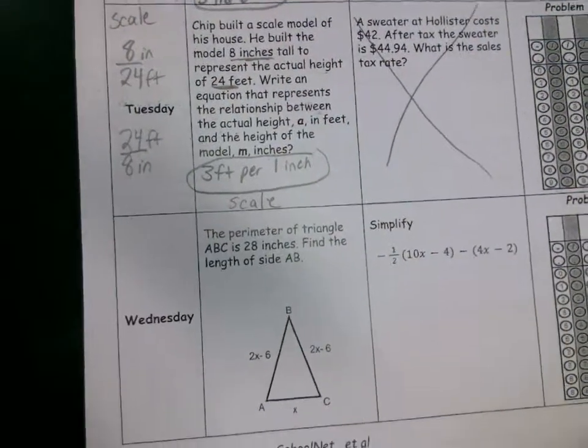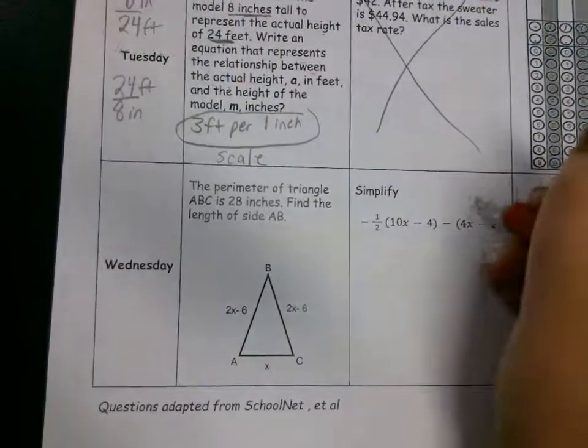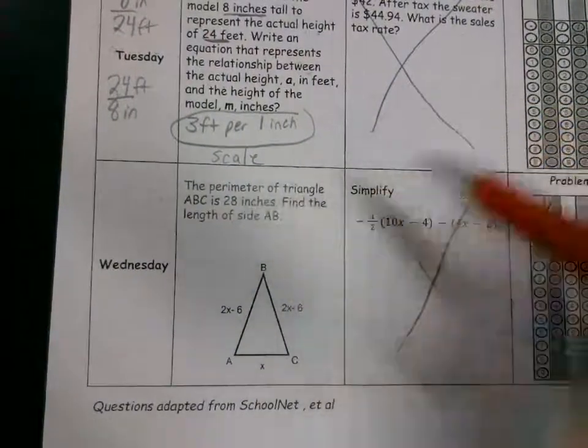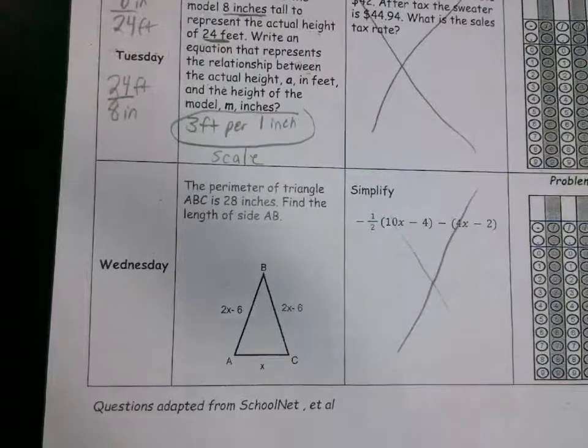All right, guys, since we only have a little bit of time, it's a short day, we're only going to do this one, okay? The perimeter of a triangle ABC is 28 inches. Find the length of side AB. Does anybody know what we need to do first?